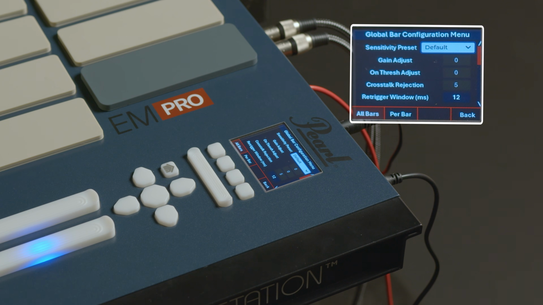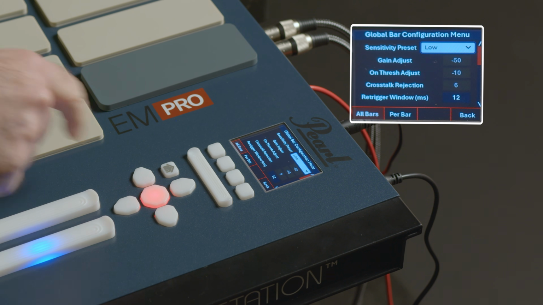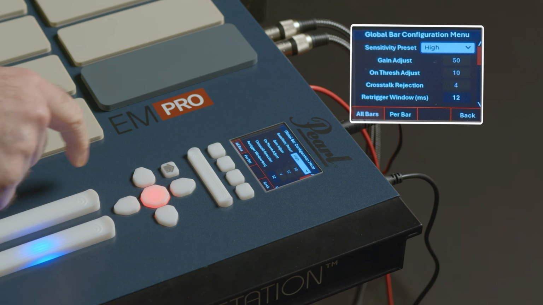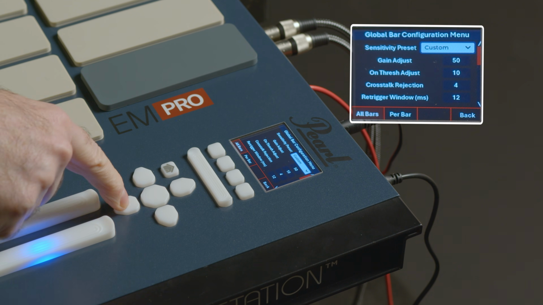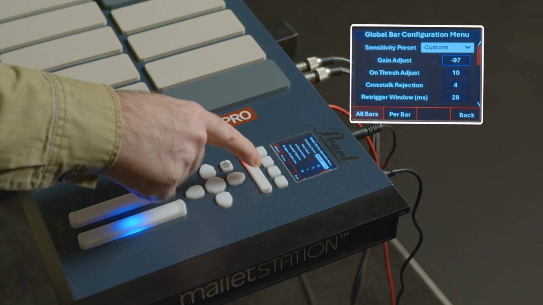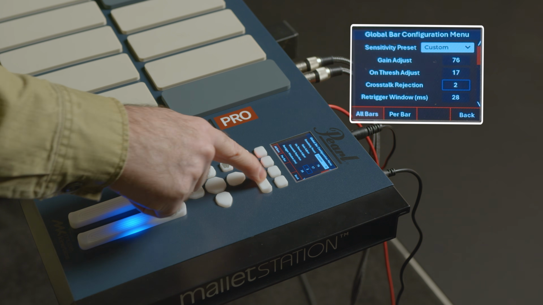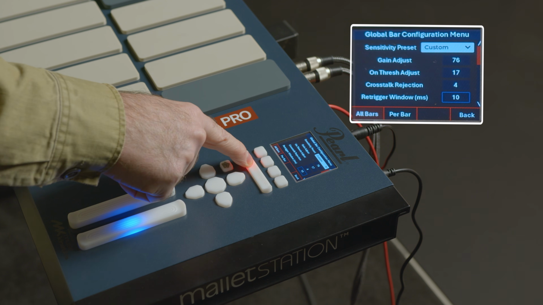Pressing the Bars tab will actually take you to the Global Bar Configuration menu, which has two tabs. The first tab is the All Bars configuration. From here, you can select different sensitivity presets, or you can customize your own settings. From here, you can adjust the gain, on threshold, crosstalk rejection, and retrigger window for all of the bars.